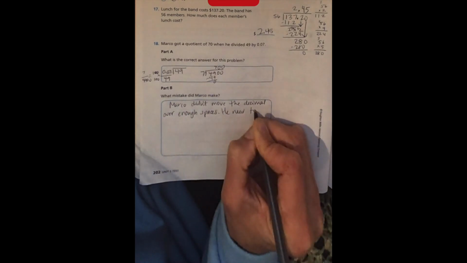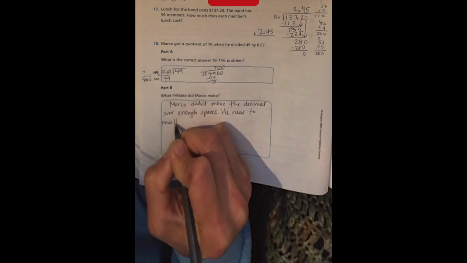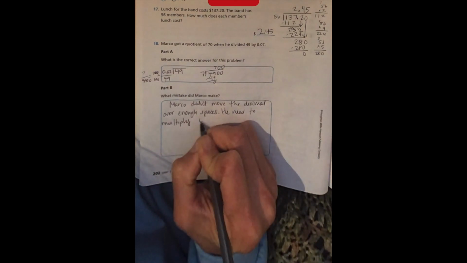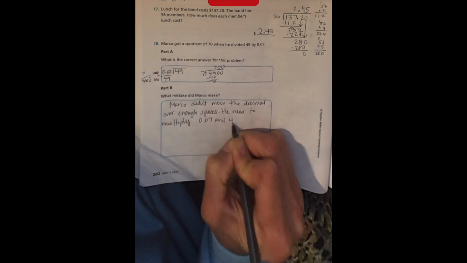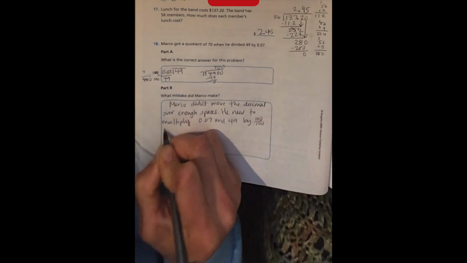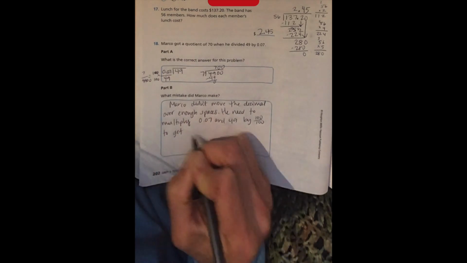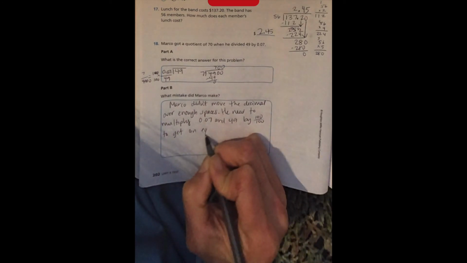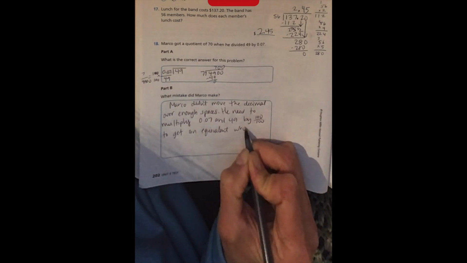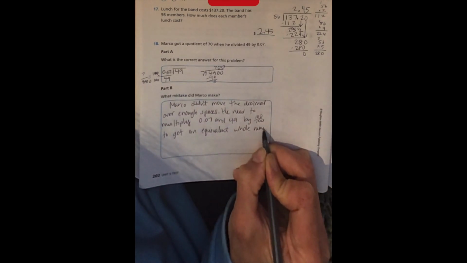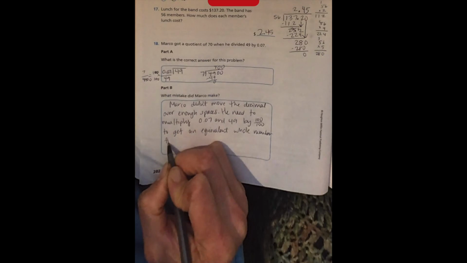He needed to multiply 7/100ths and 49 by 100 over 100 to get an equivalent whole number fraction.